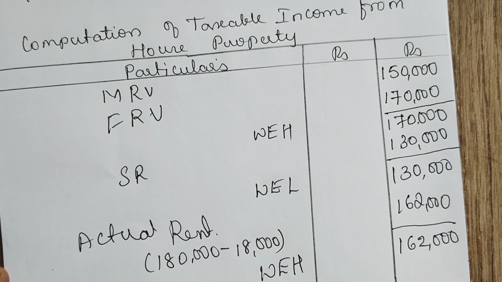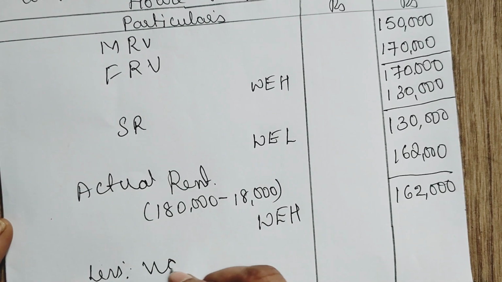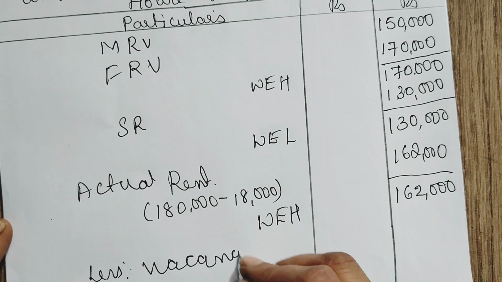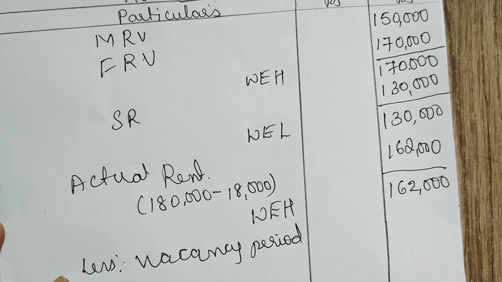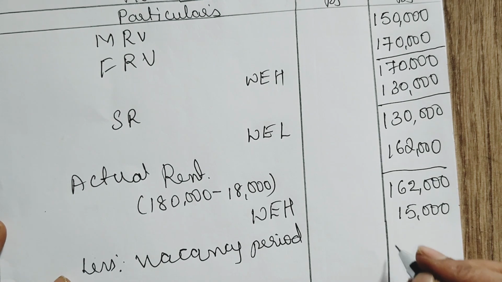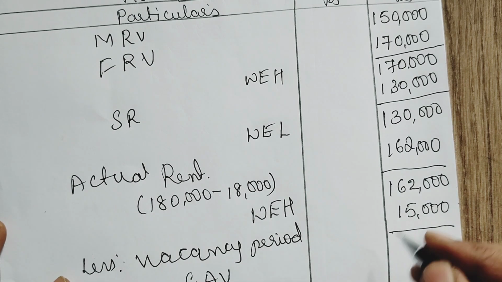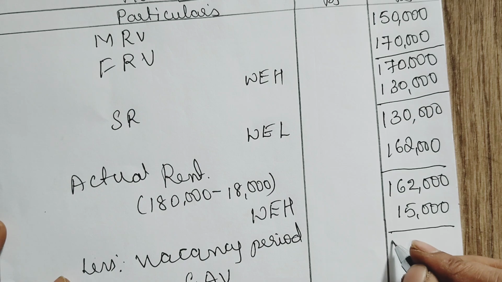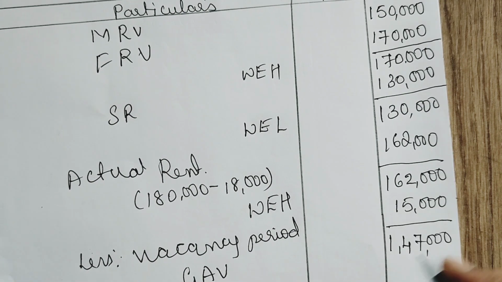From this we have to minus vacancy period. Vacancy means vacant house, there was no tenant in that period, that is called vacancy period. Vacancy period is given 1 month, right? Here monthly rent is given, that is 15,000 per month. That only you have to take. So your gross annual value: 1,62,000 minus 15,000 is 1,47,000.